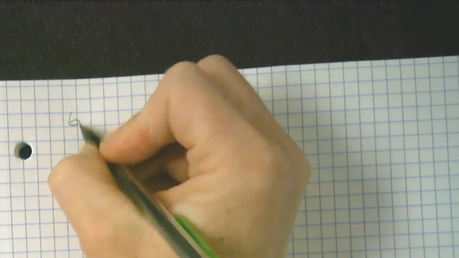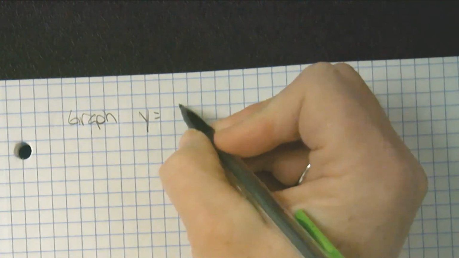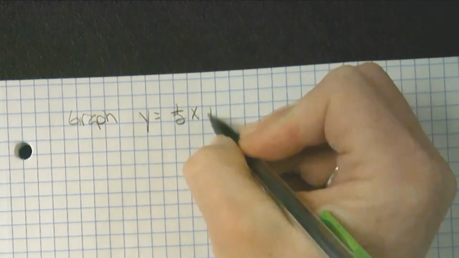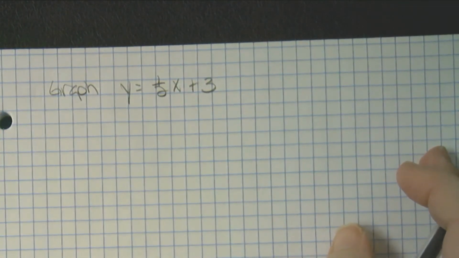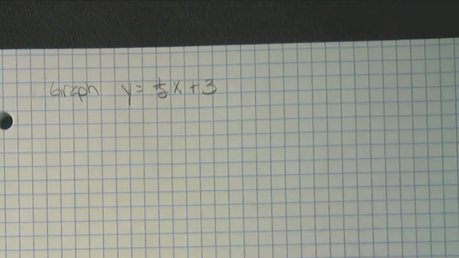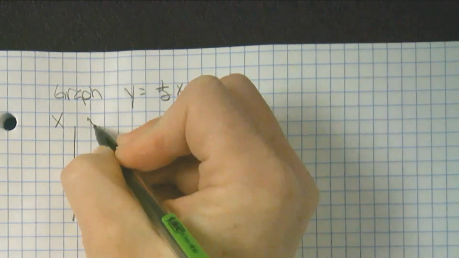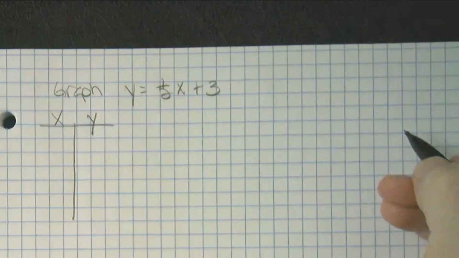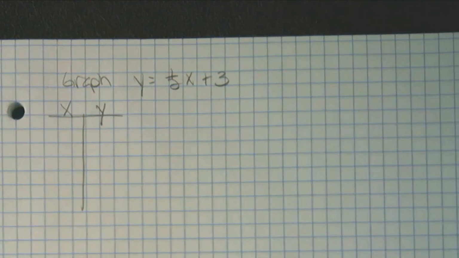I want you to graph y equals 1/2 x plus 3. You may use your calculator to help you if you need to, but you're really not going to need to, because you're just going to put these values in and do the multiplication. So let me ask you guys, my coefficient is a fraction. What values for x should I use? I need 2 negative, I need 2 positive, and I need 0.